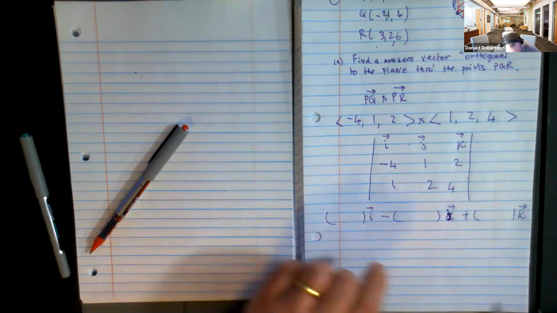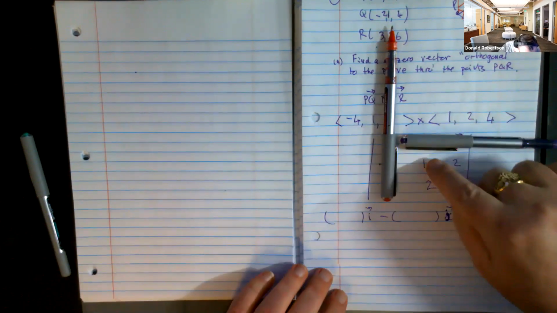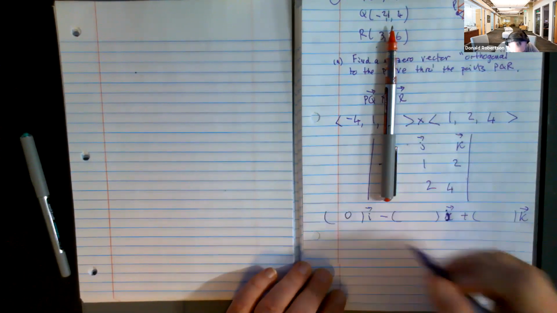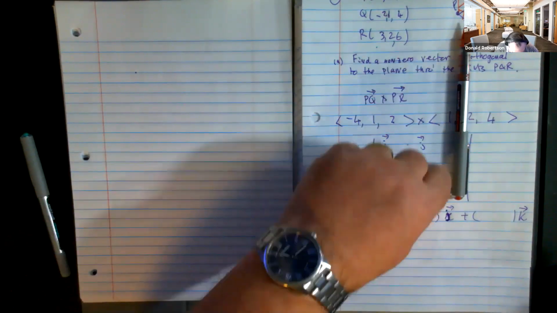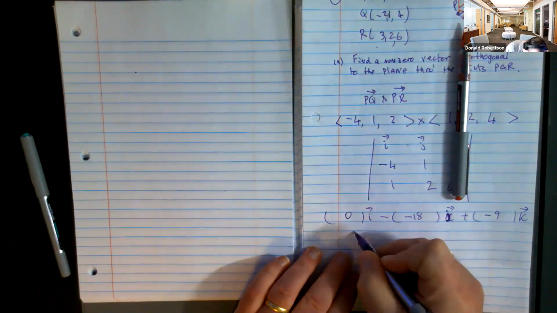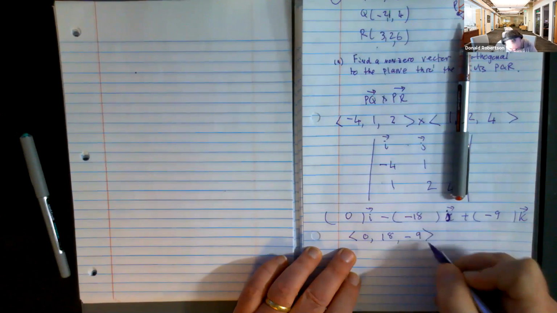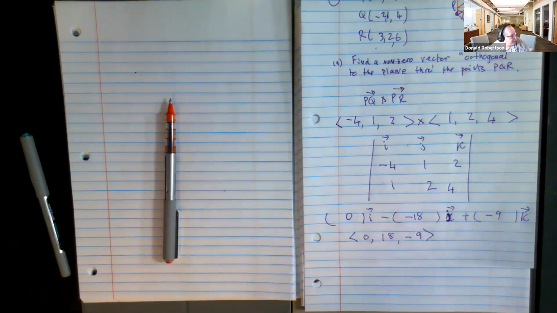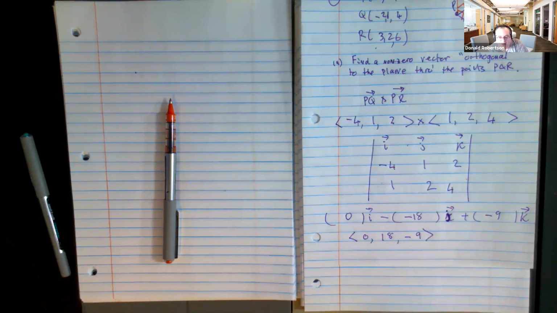I, J, K. Okay, cover this guy up. What do you get? 4 take away 4 is 0. Negative 16 take away 2 more is negative 18. And negative 8 take away 1 is negative 9. So we are looking at 0, 18, negative 9. So the question was, find a non-zero vector orthogonal to the plane, and this would be your answer. Are we good with this so far?